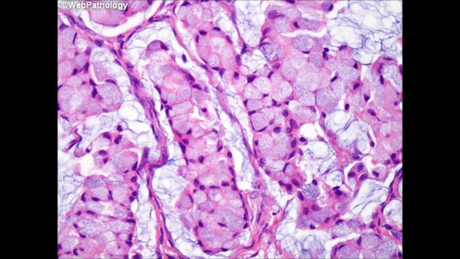These are known as the signet ring cells, in which the nuclei are deviated to the periphery of the cell because of the increased amount of mucin within the cell. And I think that is all you need to know about ovarian tumors.